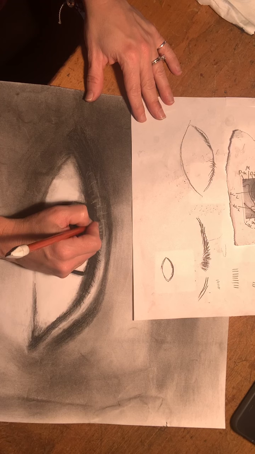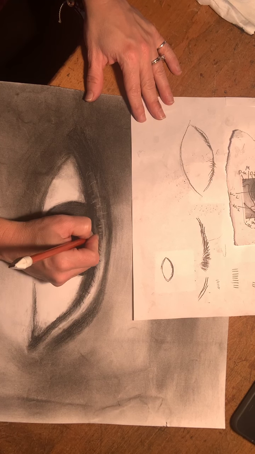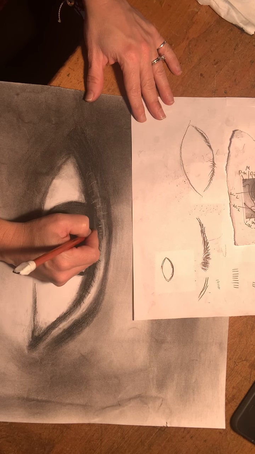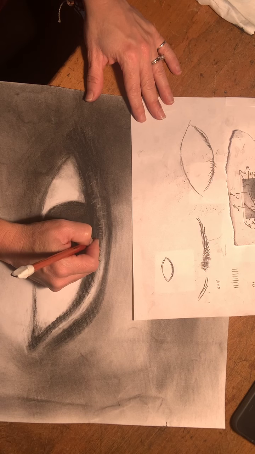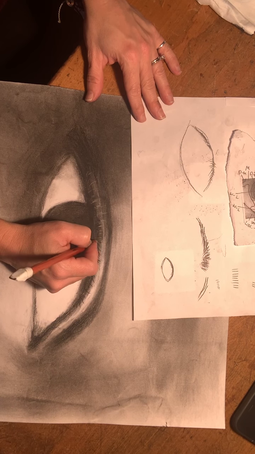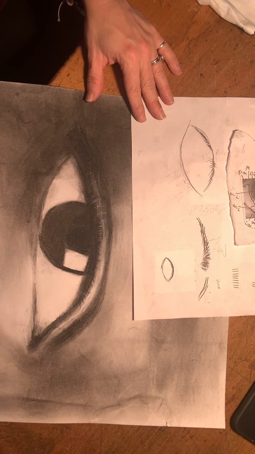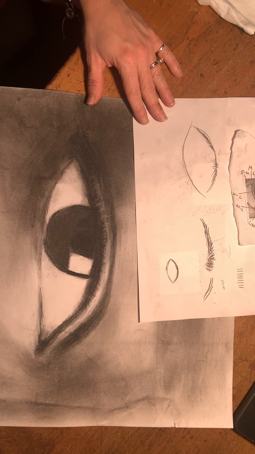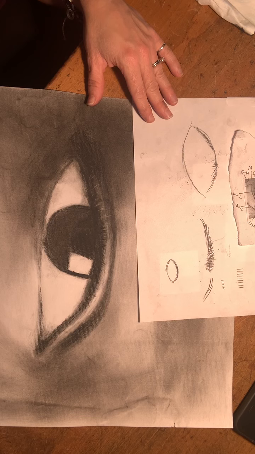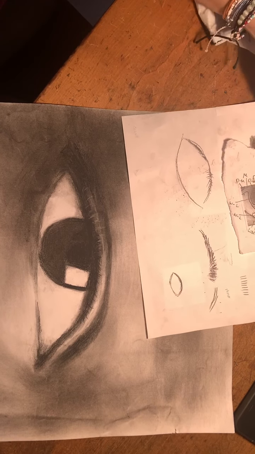I'm also adding in some black in between. This is good for hair texture, to have some of that in there. So there we go. Really, really subtle texture there. Now let's look at the eyebrow.